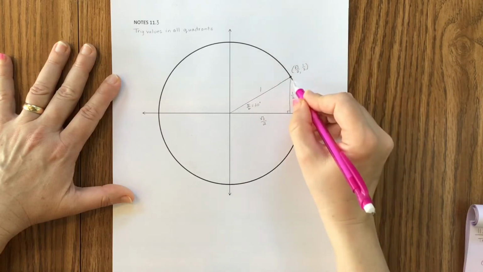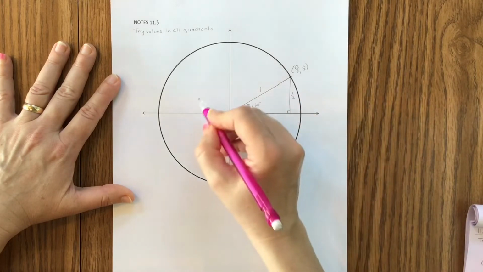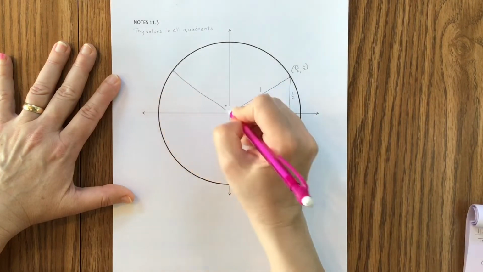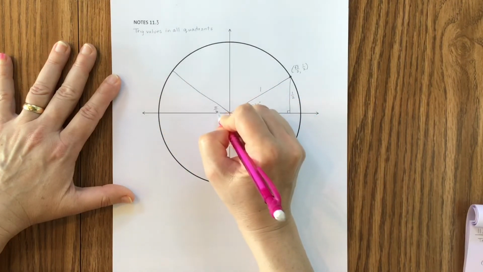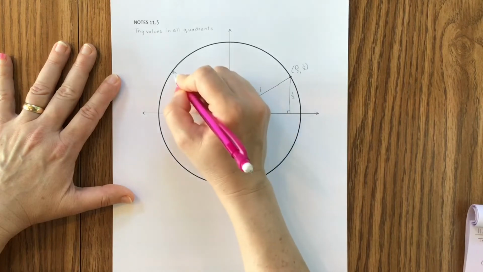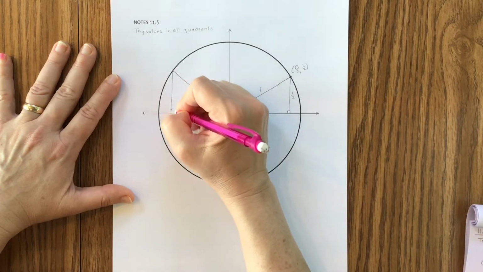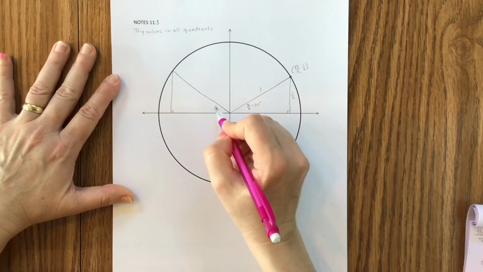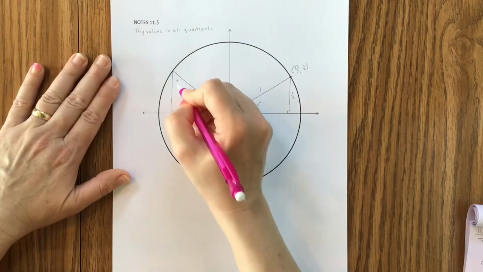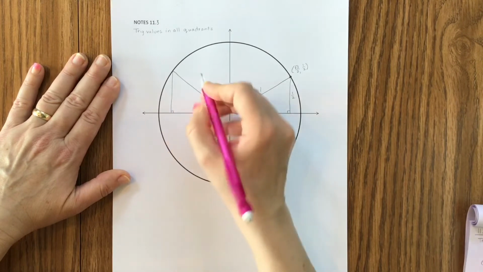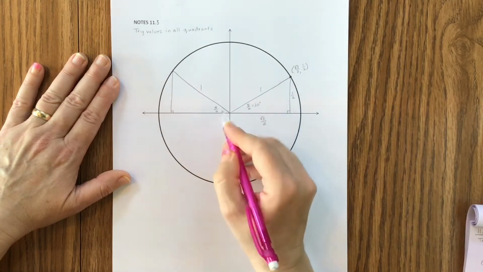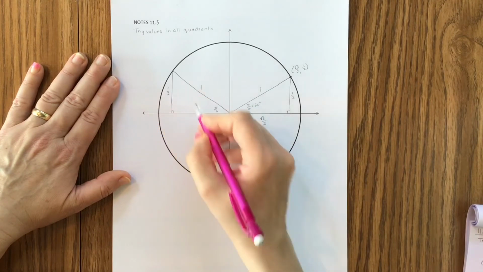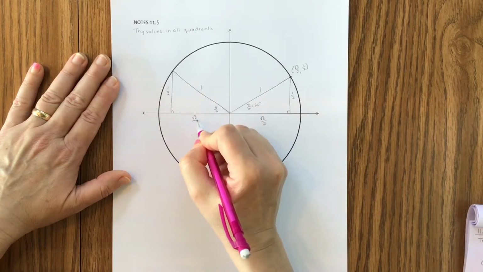We could do the same approach in each of the other quadrants. Triangle with a pi over 6 angle near the origin, drop an altitude always to the x-axis. Then I created another right triangle with a 30-degree angle here, 60 here, right angle here. The radius is 1. So just like the first triangle, the short leg is 1/2 and the long leg is √3/2.